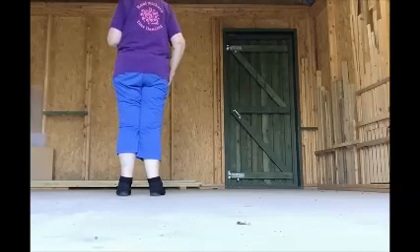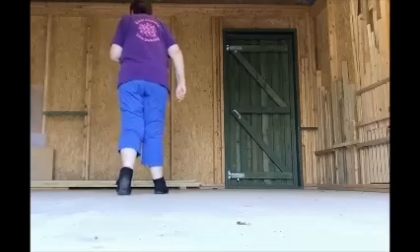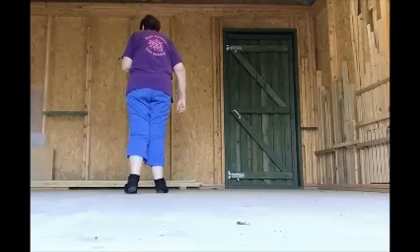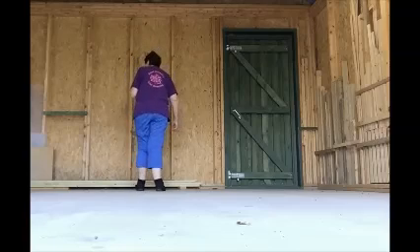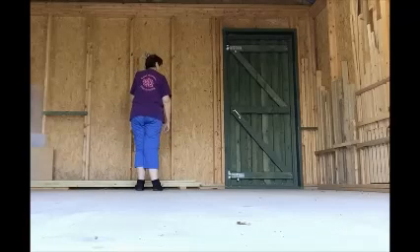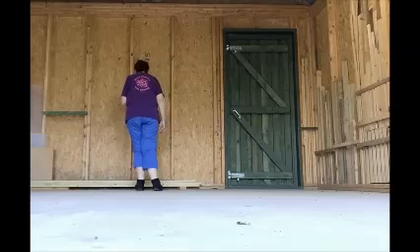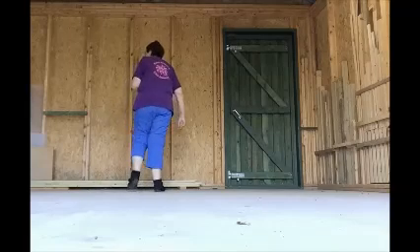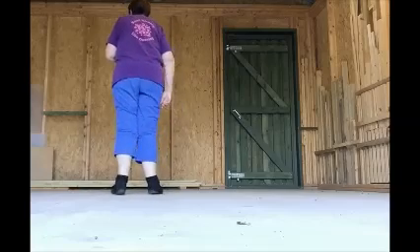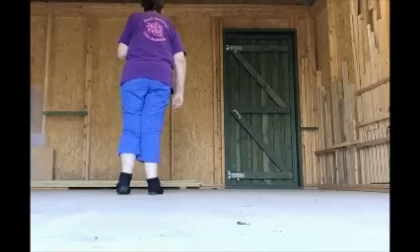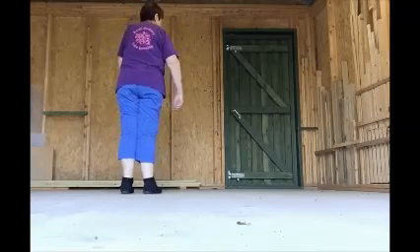Don't take very big steps, so you're going to go forward on 1, 2, 3. And the left, 1, 2, 3, and the right, 2, 3, and the left, 2, 3. Now we're going to do exactly the same coming back. Right first, so it's right, left, right, left, right, left. Okay, so that is shuffles.